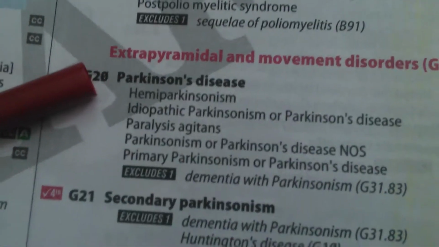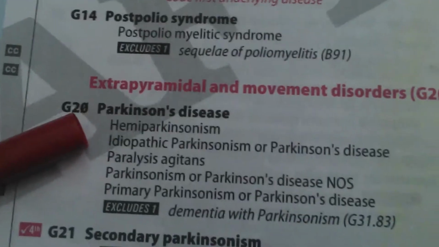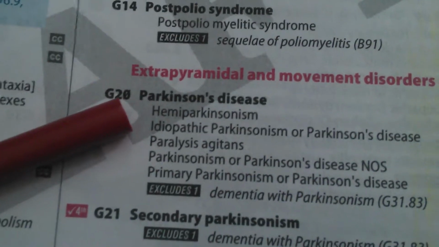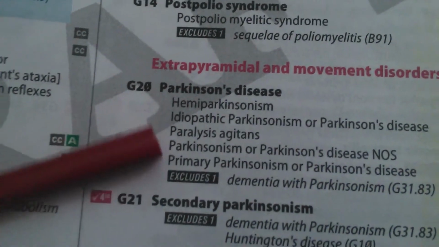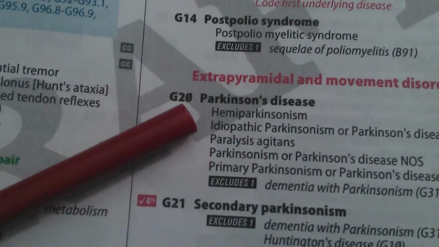We're going to go to G20, right? Right. That's where the Parkinson's disease is, right? Right. Where's G20? Can you show me? G20 is over here. Right here. It says there, G20, Parkinson's disease, right? And there's a list of 2, 4, 5 other ones. What does it mean? They all mean the description of Parkinson's disease. They define the same thing as the disease.